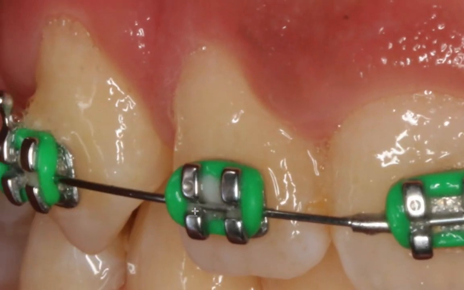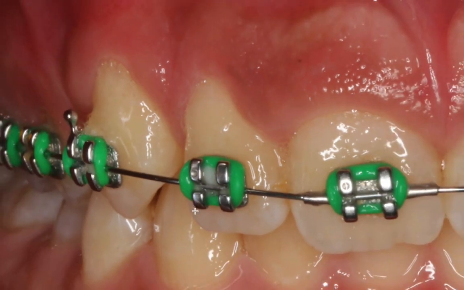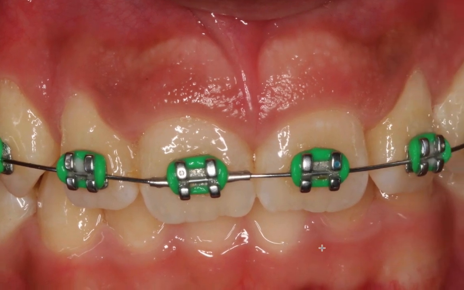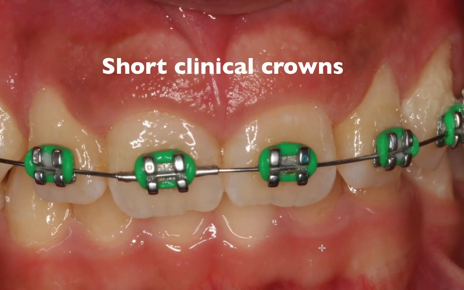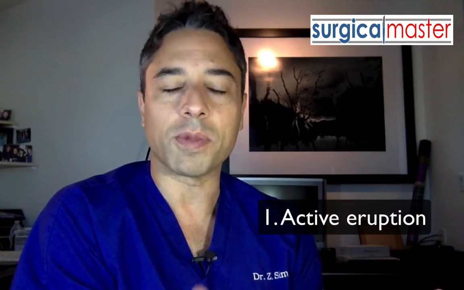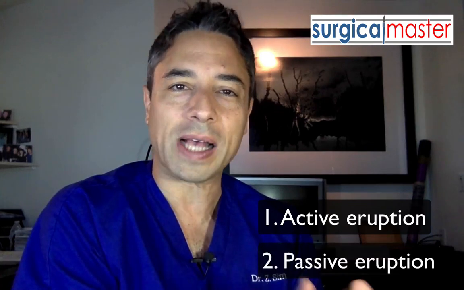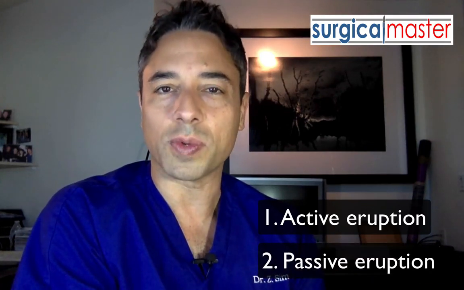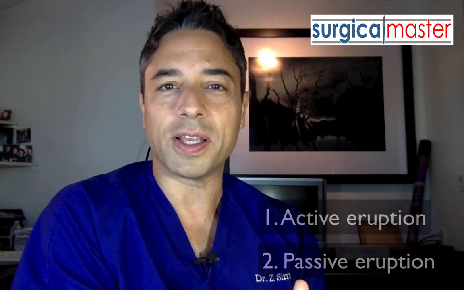The reason this looks like gingival recession is that the maxillary incisors are short. There's still some excessive soft tissue. The clinical crown exposure is likely to complete itself later on. This brings us to a very important point to understand how the process of eruption works. There are two steps of the eruption process: the active eruption, where the tooth erupts from the jaw, and the second phase is called passive eruption, where the soft tissues retract and expose the full clinical crown.